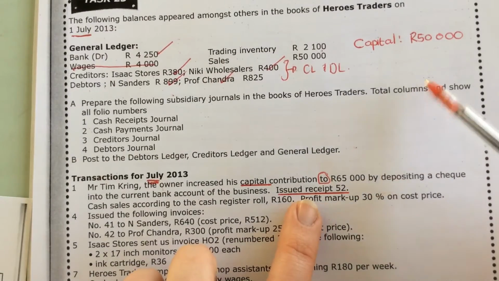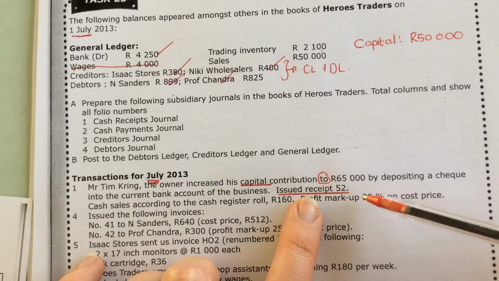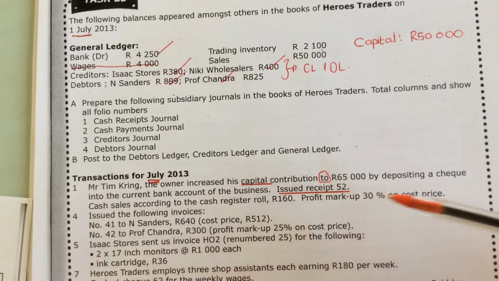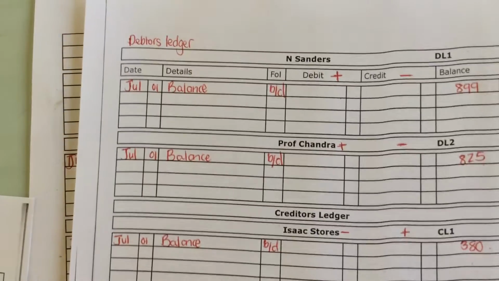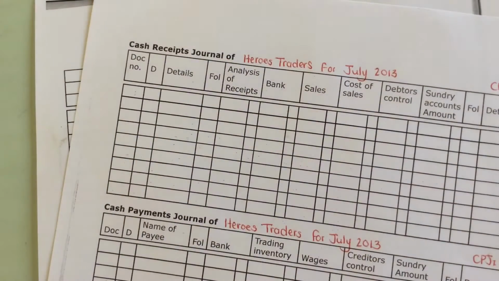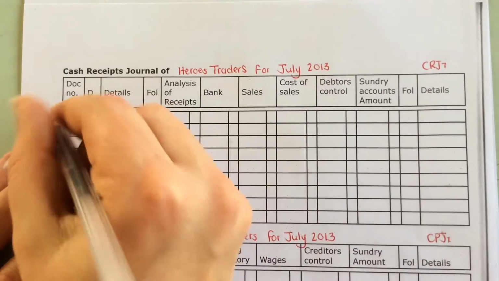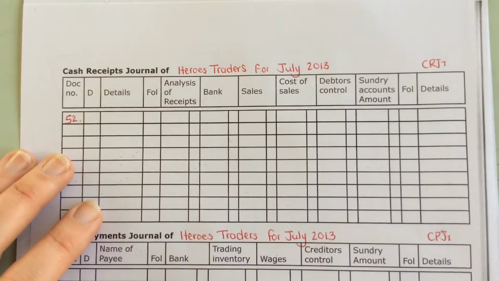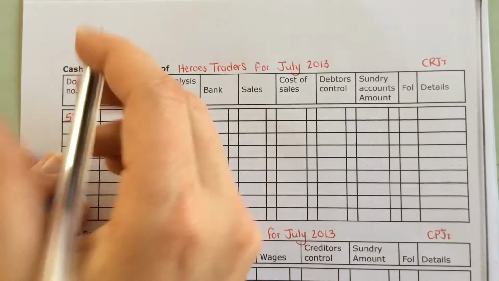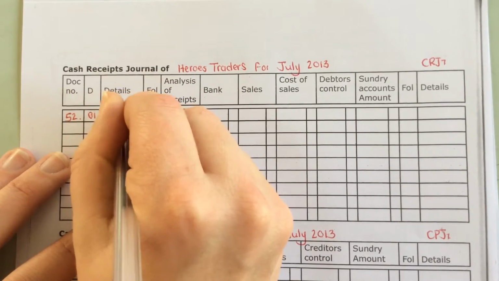Okay. Which journal does a receipt go to? Okay, it goes to a CRJ. So go to your CRJ. Remember, CRJ will show money received. Document number 52. We're receiving money from the owner, so that's why it's CRJ. Date is the 1st. I'm going to just say T King.